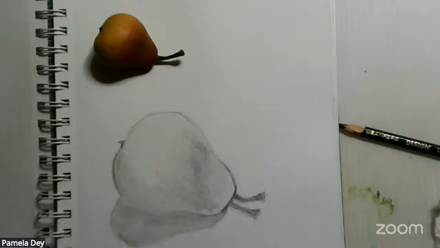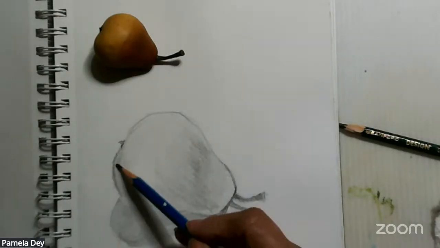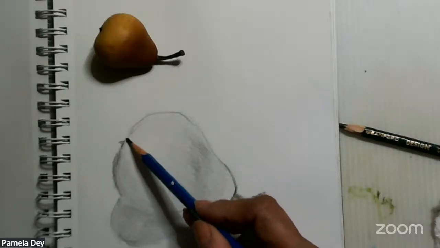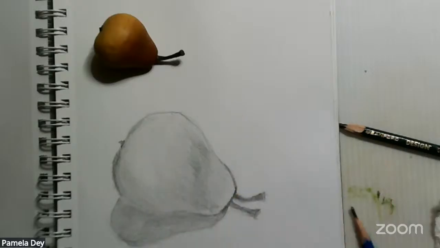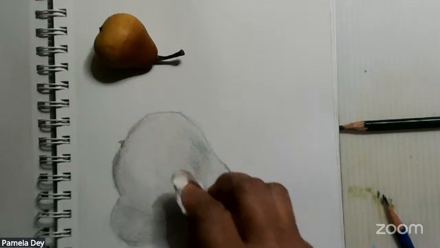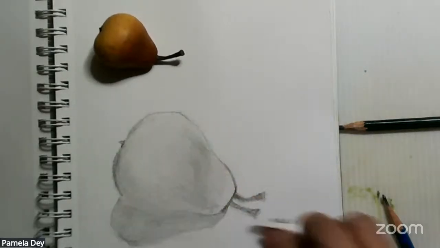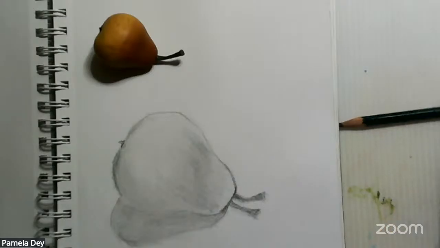There, okay? So I defined it a little bit on the top area. It does look a little bit dark over there, so I'll put that in. I'll use the paper again to blend it in a little bit more. And then come again with my 6B pencil and darken the shadow.